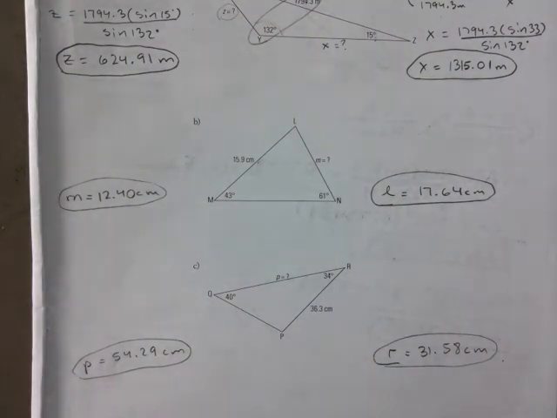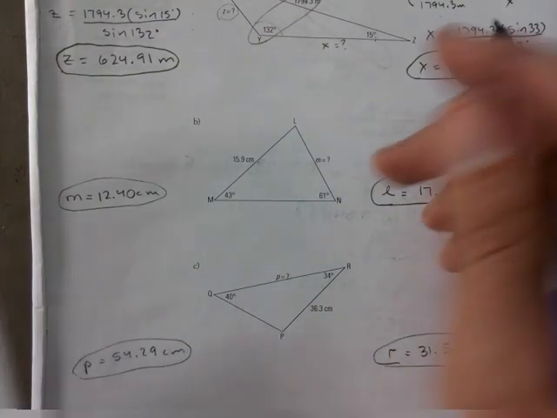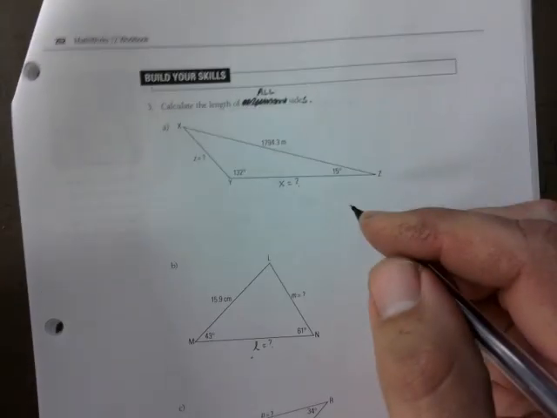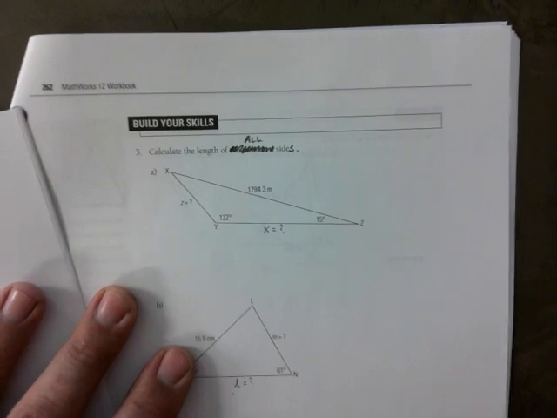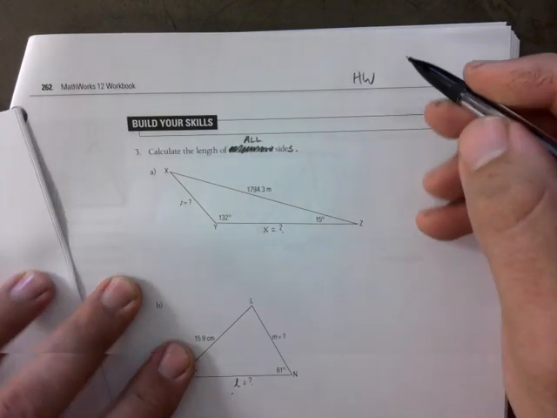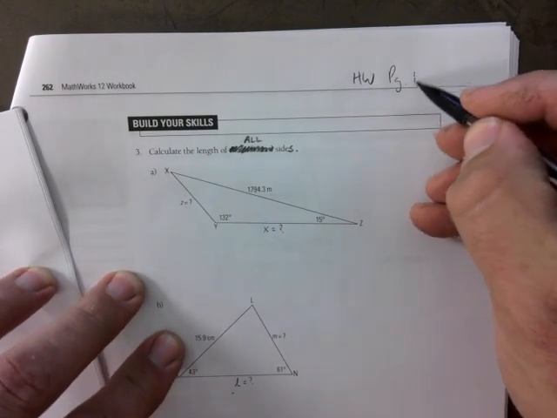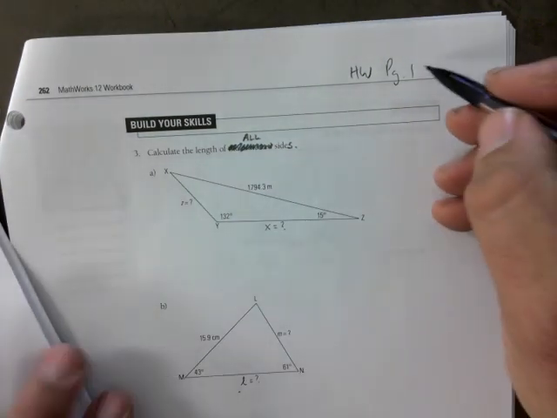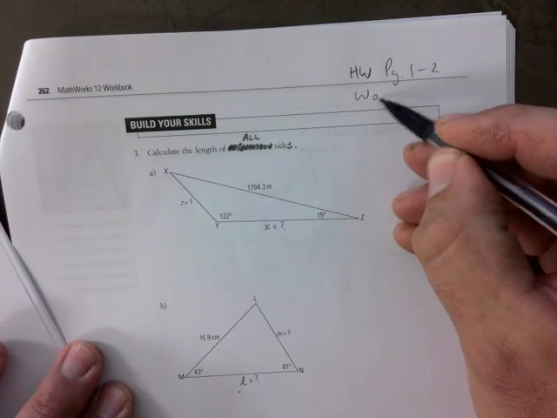So homework. Did he say homework? Did he just use that word? The H word? So homework up top here. Page 1. Is it just 1 or 2? 1 and 2. 1 and 2 workbook.